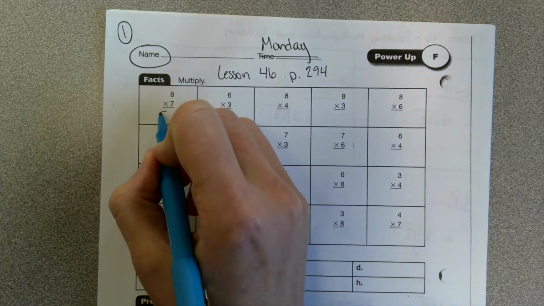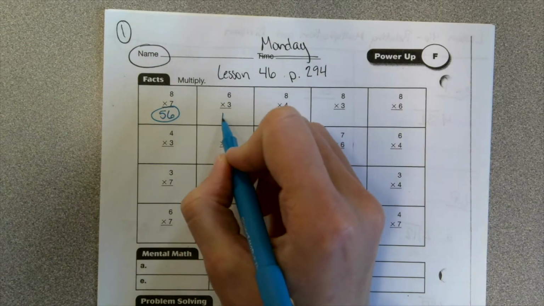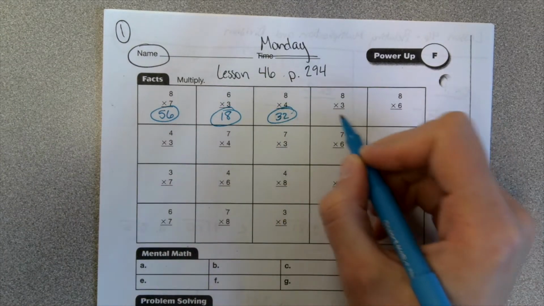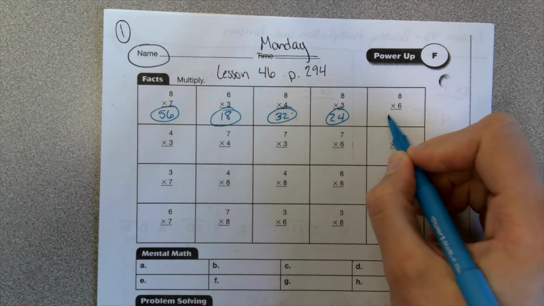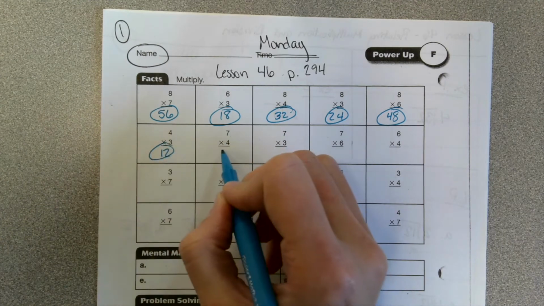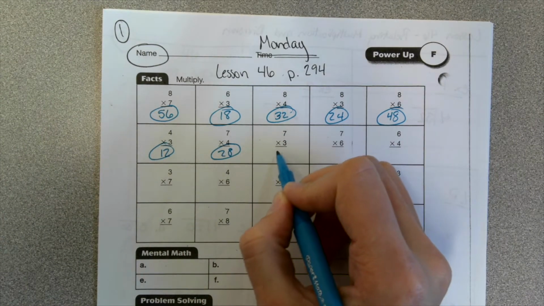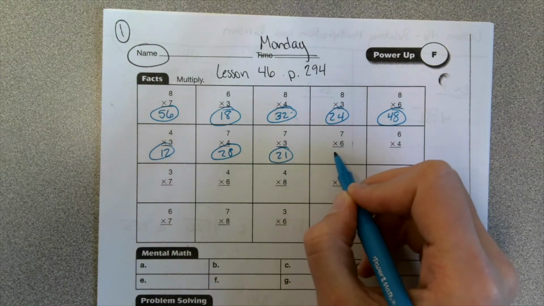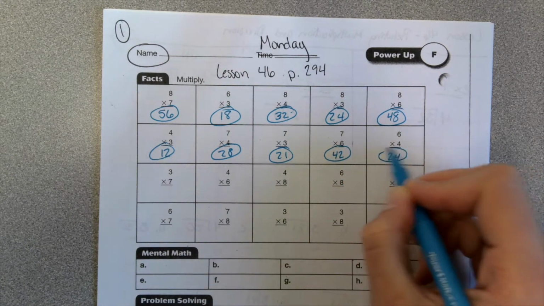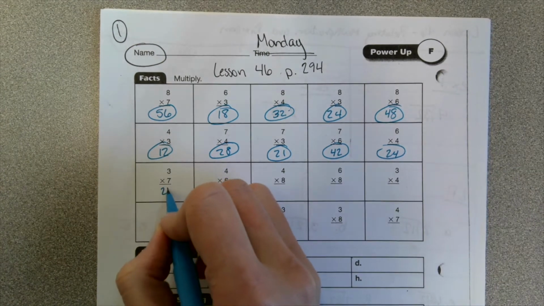8 times 7 is 56. 6 times 3 is 18. 8 times 4 is 32. 8 times 3 is 24. 8 times 6 is 48. 4 times 3 is 12. 7 times 4 is 28. 7 times 3 is 21. 7 times 6 is 42. 6 times 4 is 24. 3 times 7 is 21.